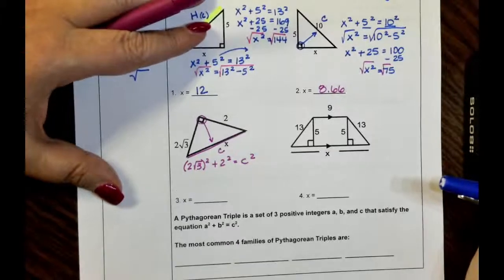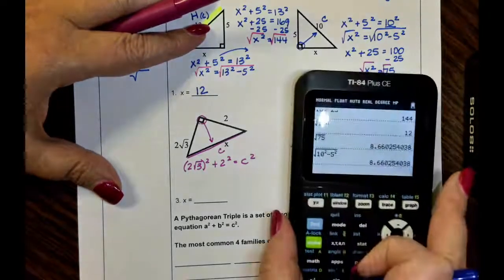This 2 root 3 squared, I can get it to focus again. There we go. Sorry about that. It doesn't like the glare, I think, on the calculator.